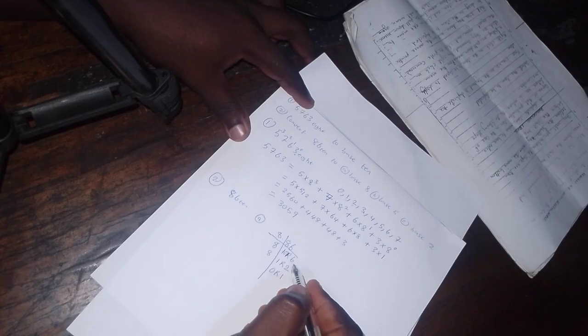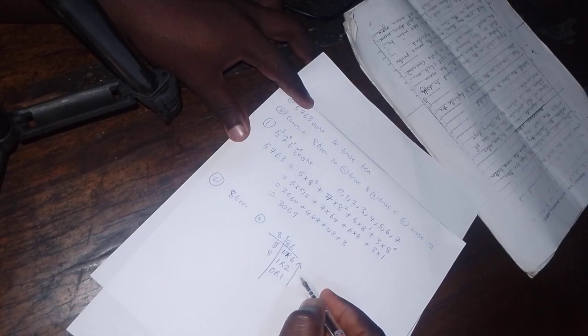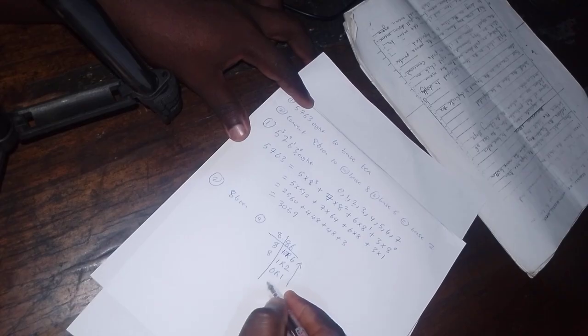So how do we take our reading? You draw an arrow from the down, signifying you read from the bottom. Yes, we read our remainders from the bottom. So therefore, 86 base 10 in base 8 becomes 126 in base 8.